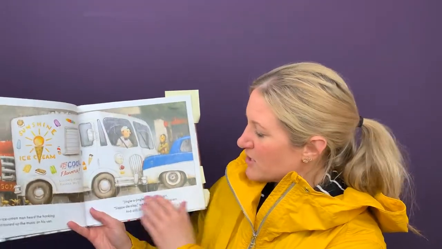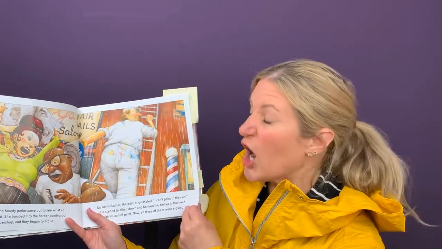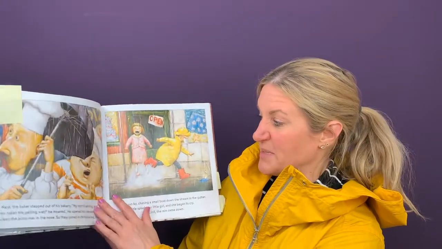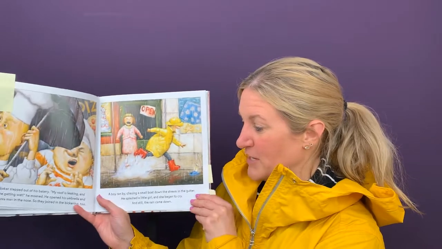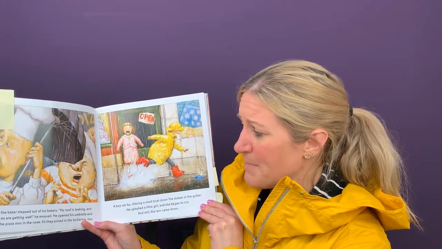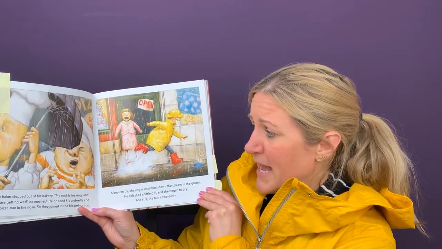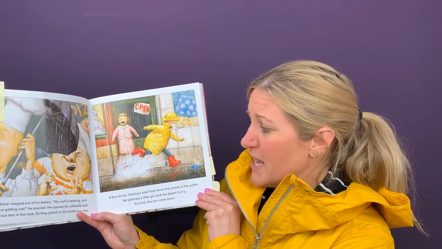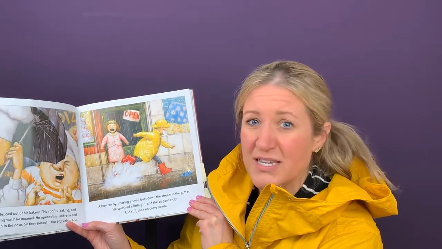If I continue on to the middle of the story, I'm going to also notice that there are some more cause-effect relationships. Oh, I like this one on this page right here, boys and girls. Next, the baker stepped out of his bakery. "My roof is leaking and my cakes are getting wet," he moaned. He opened his umbrella and poked the pizza man in the nose.